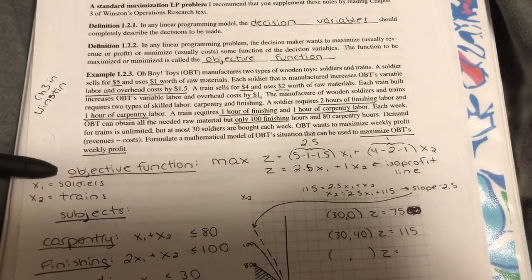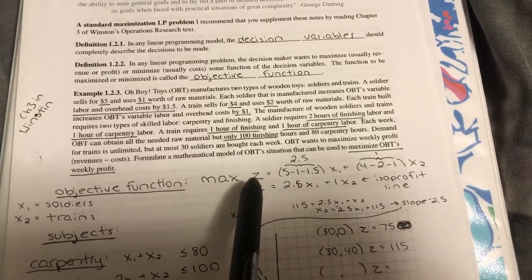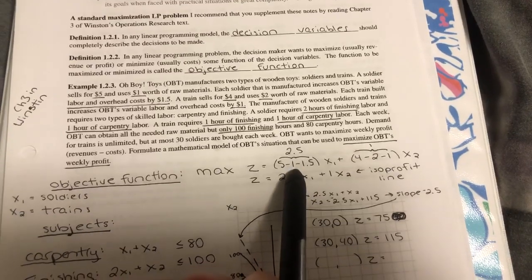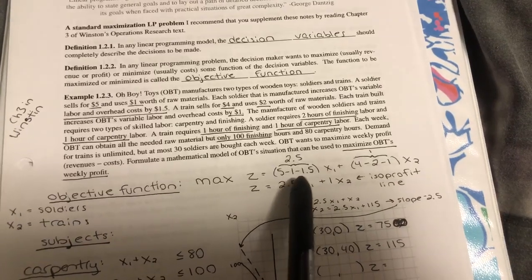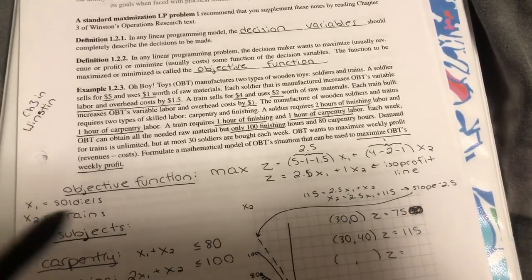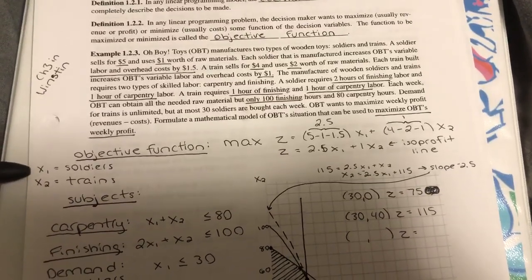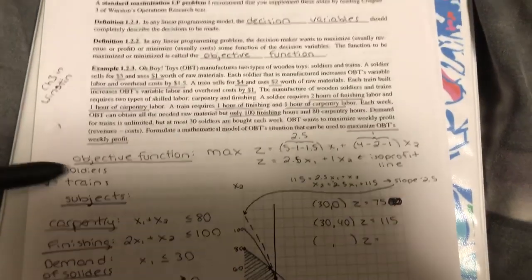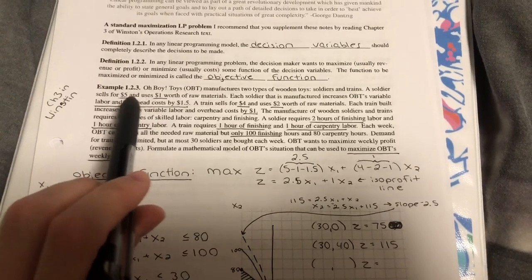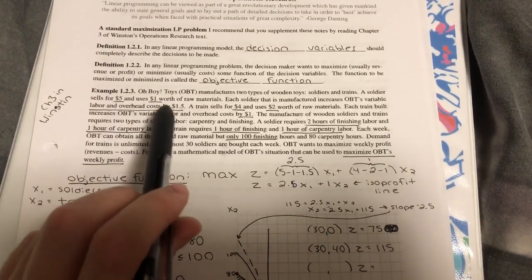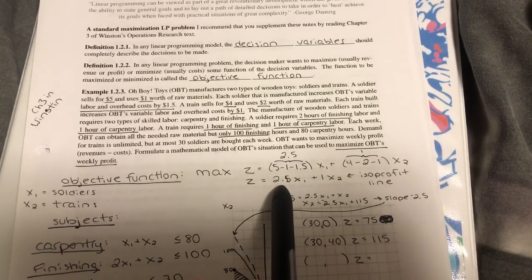So first we form the objective function. It is a maximization, as it is told here. So we have z equals, we have to combine a few different variables here. So it's 5 minus 1 minus 1.5, and this is for x1, which I labeled over here as soldiers. I should have done this first. x1 in these problems is soldiers, and x2 is trains. So for x1, we go through and find everything for the soldier. We have $5, $1, and $1.5. Those have to be subtracted from the $5, and you get a $2.5 profit.